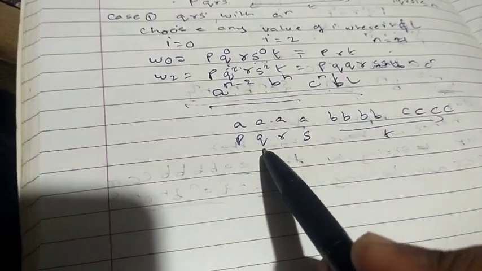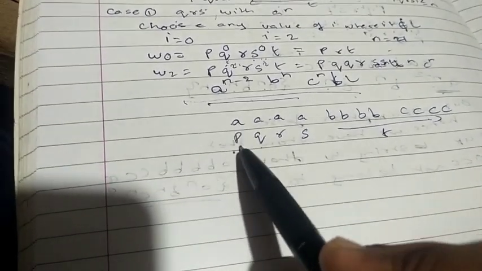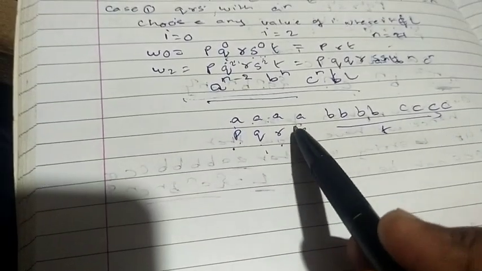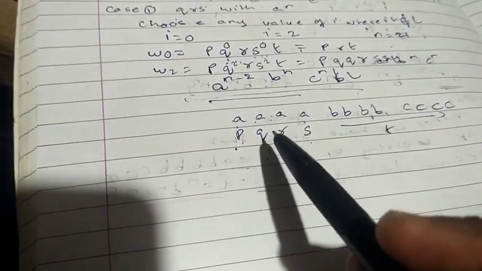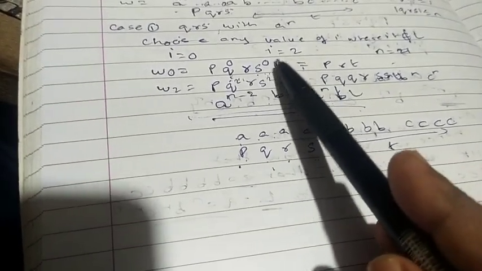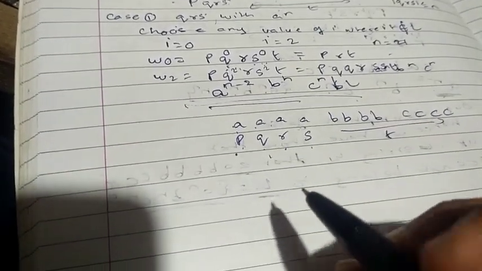All this is for your explanation so that you can understand. Here I have divided PQRST as P is placed under A, Q is placed under A, R is placed under A, S is placed under A, and all of this is T. Now that we have taken I equal to 2, we need to follow this sequence. How will we follow this sequence?